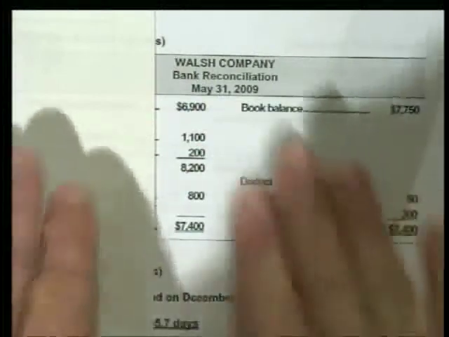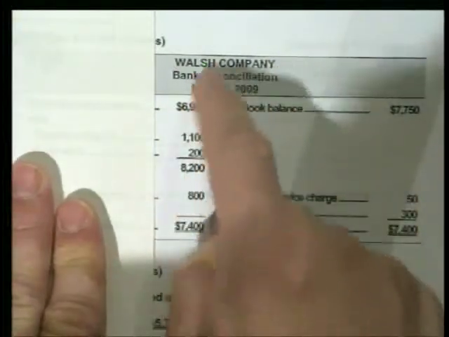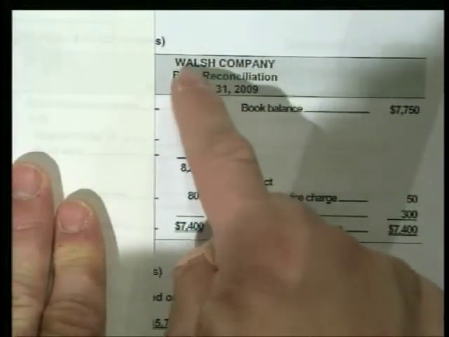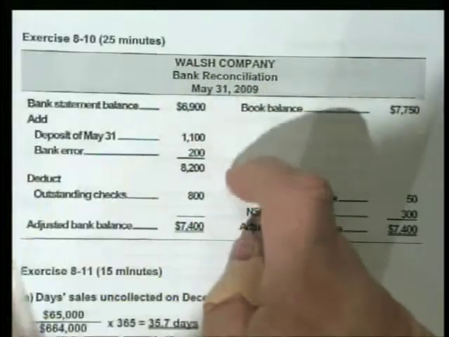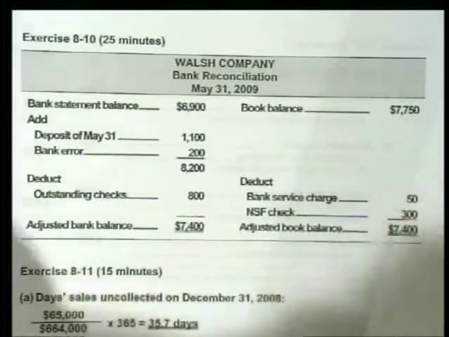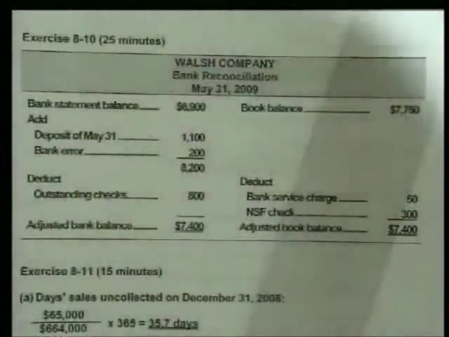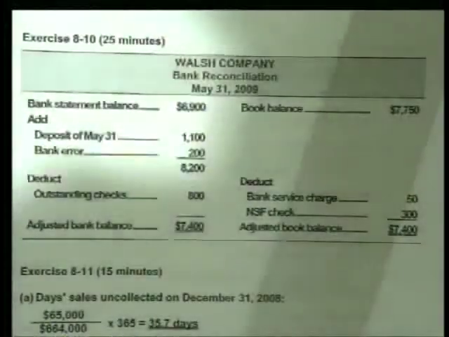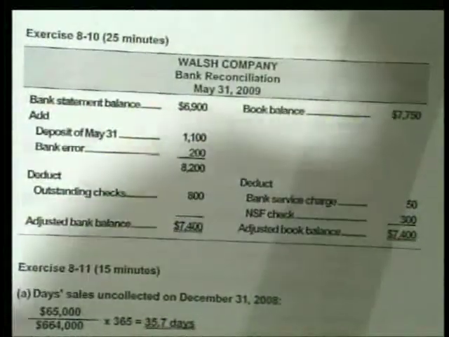Okay, but going back to this. So don't just put a bunch of numbers. Title that baby up. What's the name of the company? What is it? What's the date? And then label everything. And Brian, as long as you're labeling what those numbers are, it doesn't really matter what order you put them in. Okay? All right? Okay. I think that's it with chapter 8.